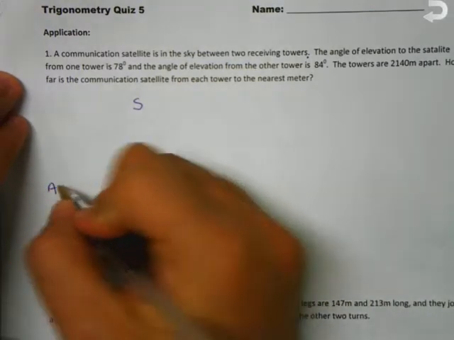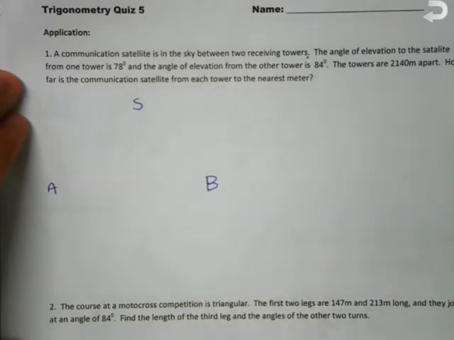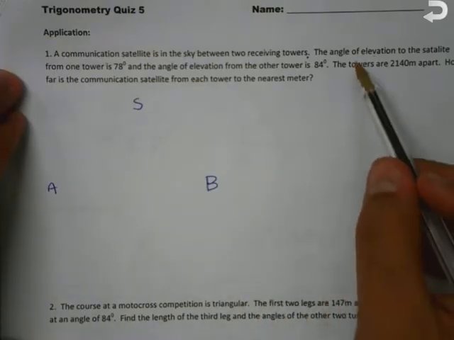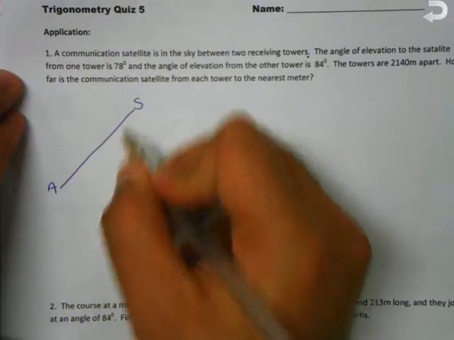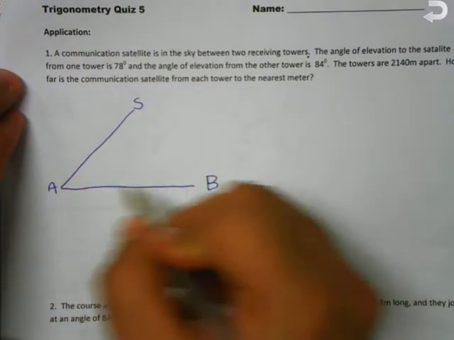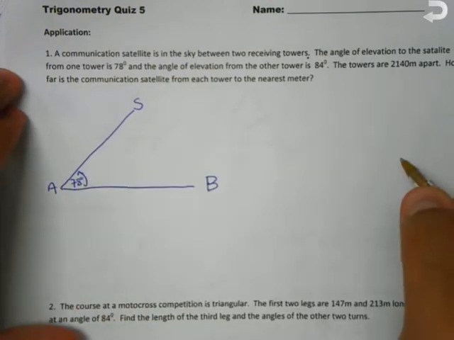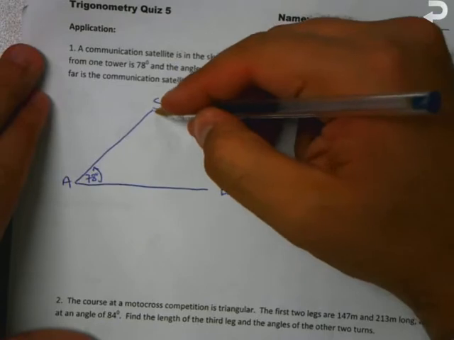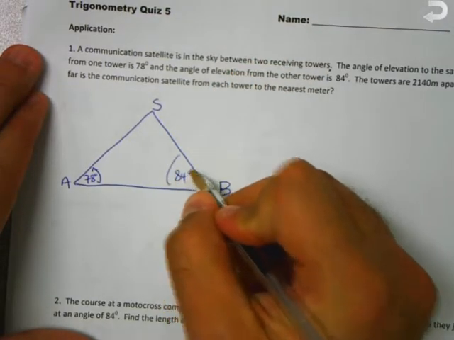A communication satellite in the sky is between two receiving towers. So here is the communication satellite, and here is tower A, and here's tower B. Okay? The angle of elevation to the satellite from one tower, so the angle of elevation, remember that's how far do you have to look up?